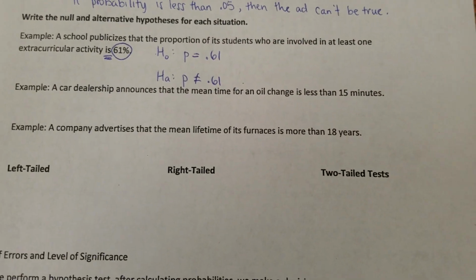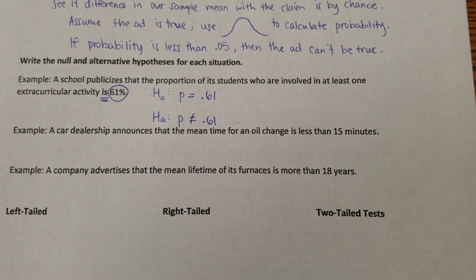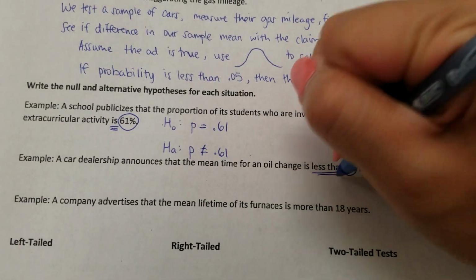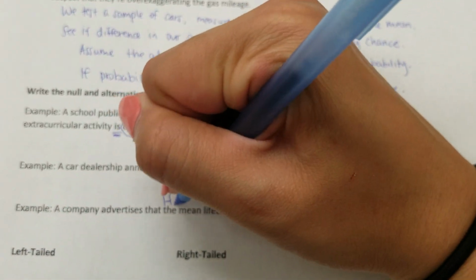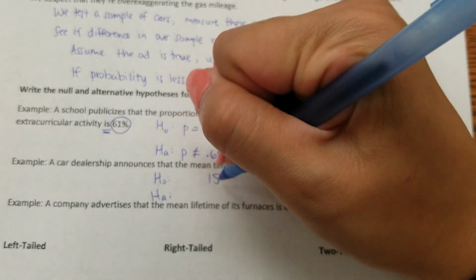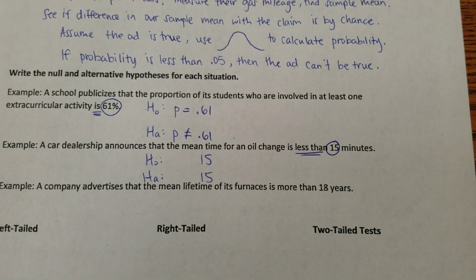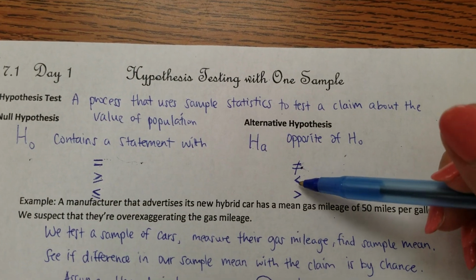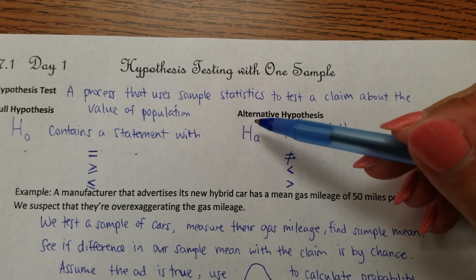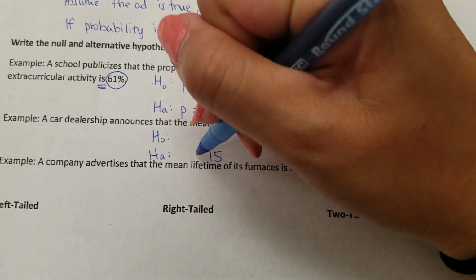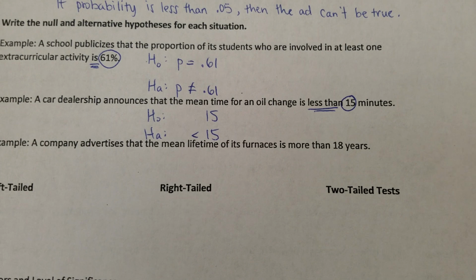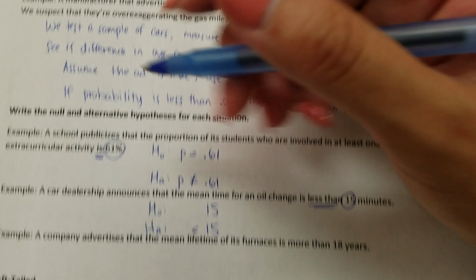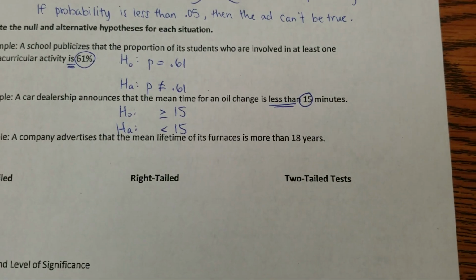So like for the second example, a car dealership announces that the mean time for an oil change is less than 15 minutes. So 15 is the number we're using, but they told us less than. So for my H0 and HA, I know I'm going to be using the number 15. And then since they told me less than, in my list of options, less than is this symbol right here. The less than sign is supposed to go with HA. So for this one, I'm actually going to know the symbol for HA first. And then the opposite of less than would be greater than or equal to, and that always goes with H0, so that's how I know it'll go there.